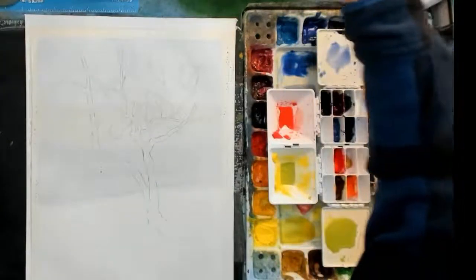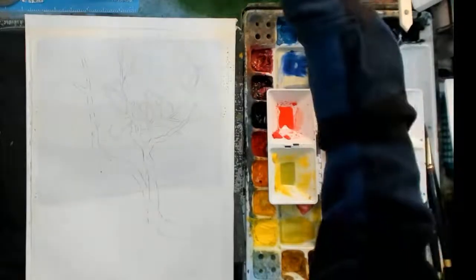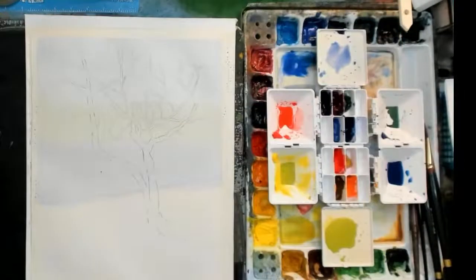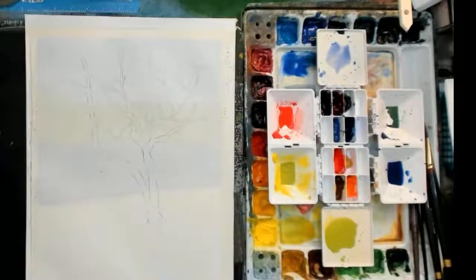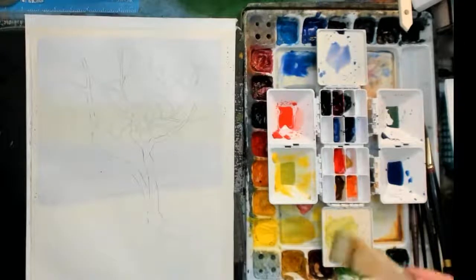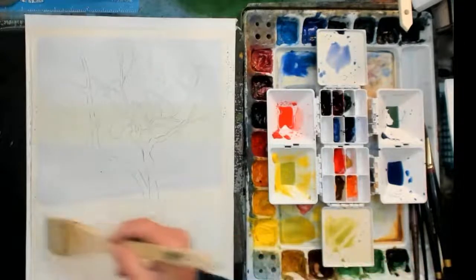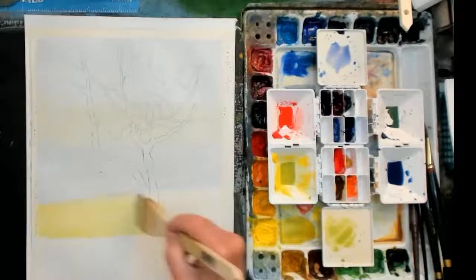Okay, now the larger section down here, because of the tree in the foreground, is going to be this light green. I mixed the light green up already. I'm just cleaning out the brush. I don't want any blue and red in there yet. I pick up this light green mix here and finish off the foreground.